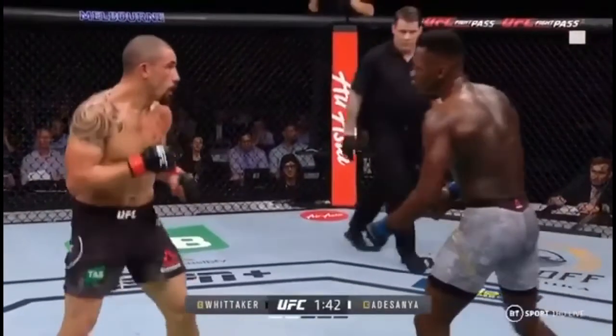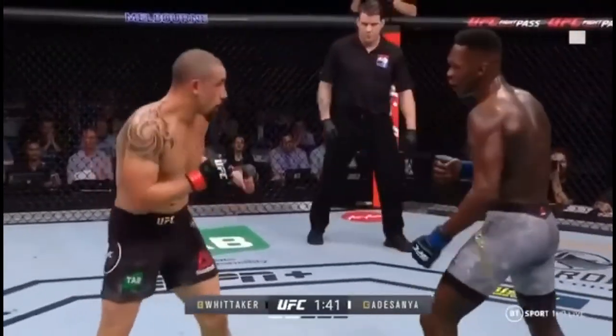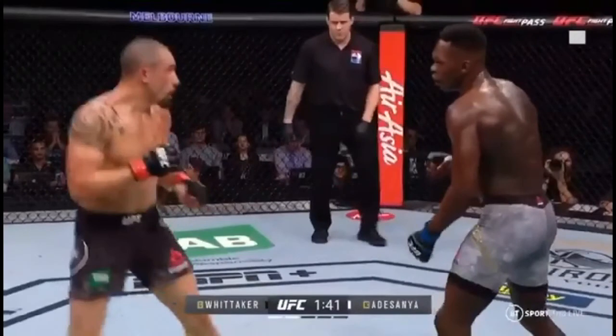There from Whittaker. The quickness of Adesanya. See it? So we're watching slow mo. The quickness of Adesanya. So we go slow mo. Watch with that little twitch, that little feint, and look at Robert's head.